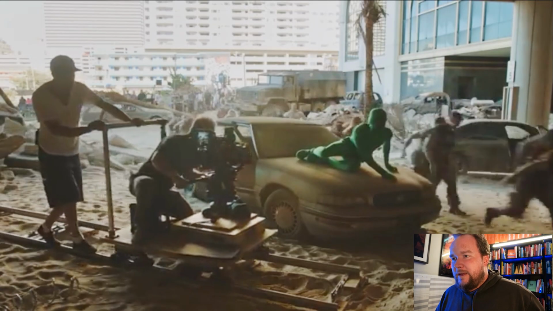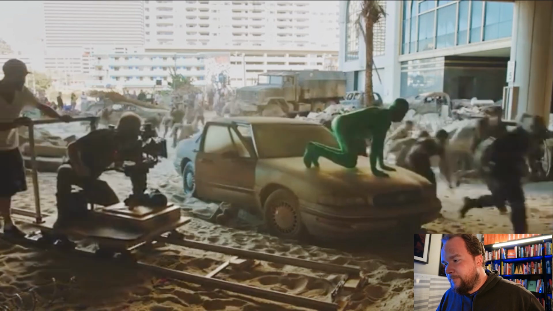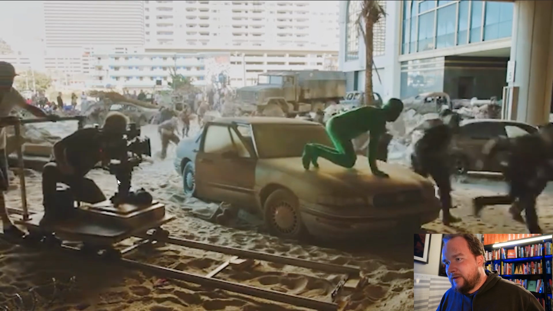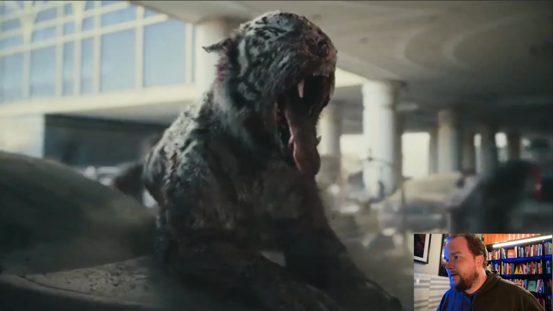So I believe this is all in Atlanta, Georgia. There's a dolly system. They're shooting, and they're shooting on Reds, I believe. It's a prime lens, matte box, Red camera, all set up. And there's our final shot.